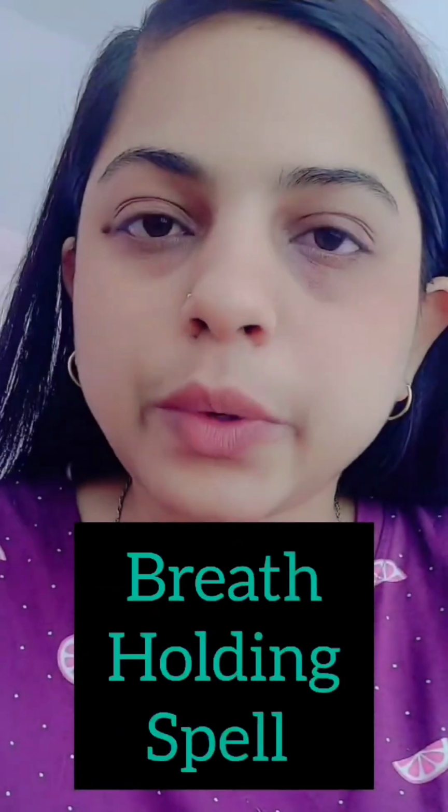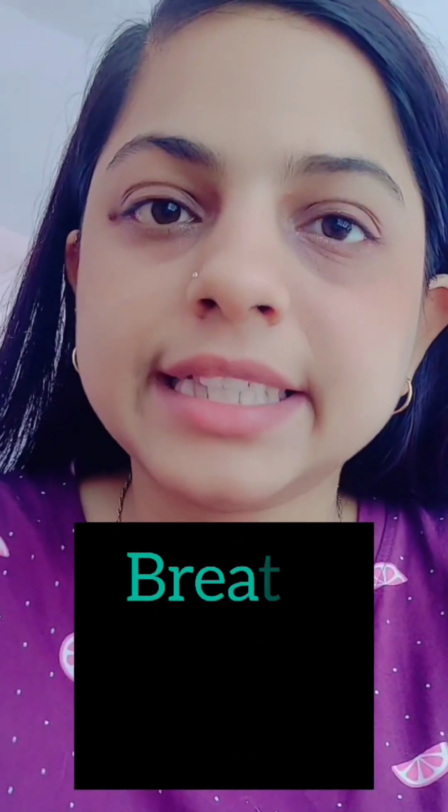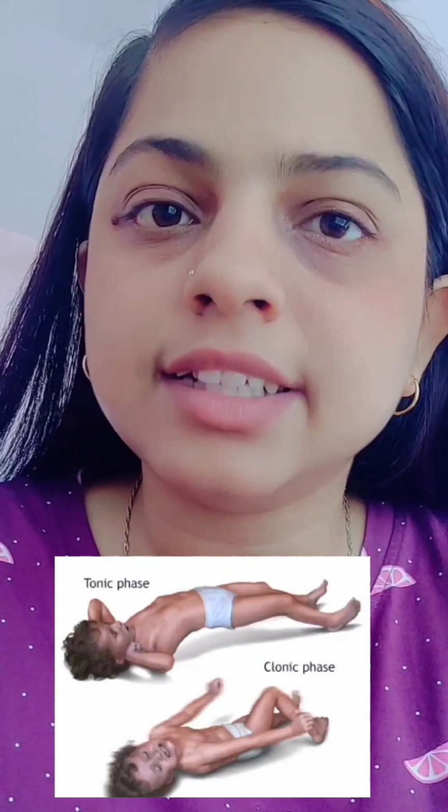The next topic is breath holding spell. A breath holding spell is a reflexive event that is initiated by certain provocative events that cause anger, pain and frustration, so the child will cry. The crying will stop at expiration, and they will become apneic and cyanotic or pale. If the breath holding spell continues for a few more seconds, there will be tonic-clonic seizures. In some cases, the child may become unconscious and hypotonic, and the child will fall.